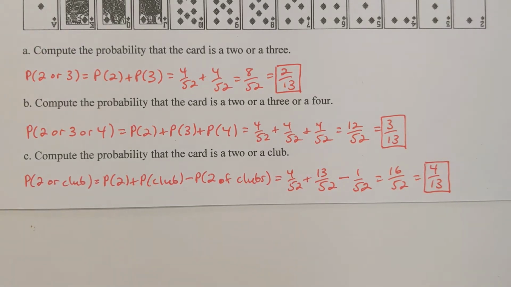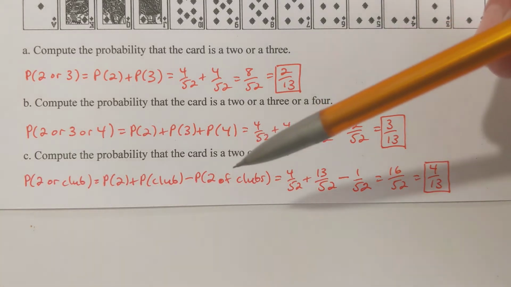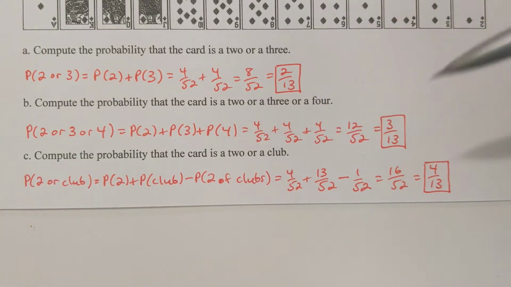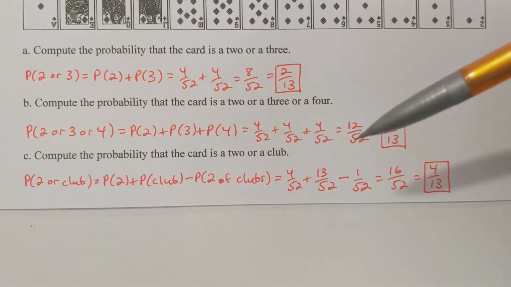Part C, compute the probability that the card is a 2 or a club. Okay, so 2 or a club, "or" is a key word, so or means add. Let me use the addition rule. Now this time, I'm going to use the regular addition rule, since a card can be a 2 and at the same time a club.